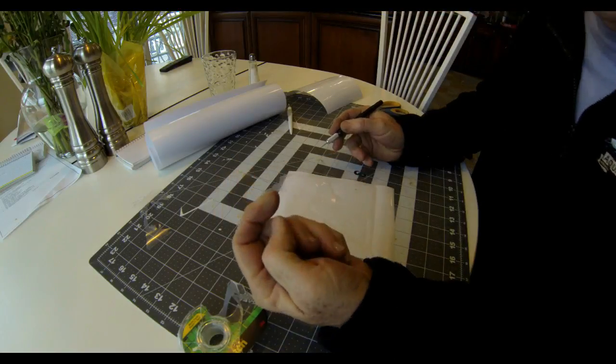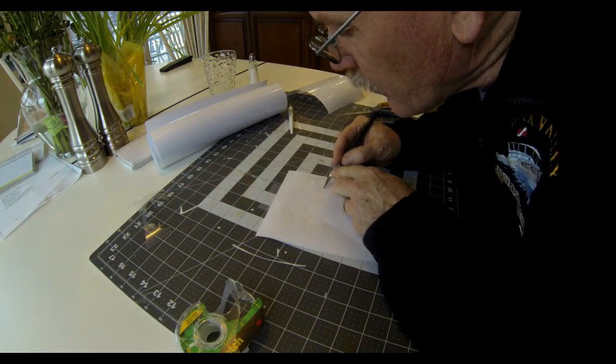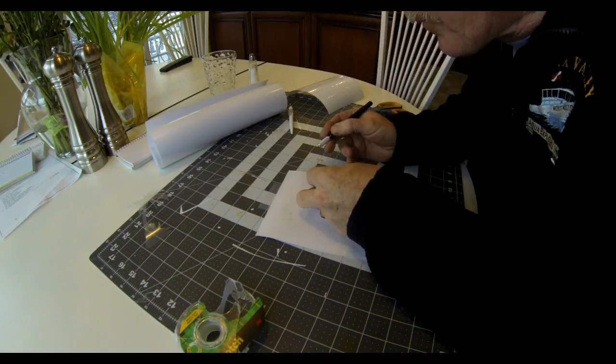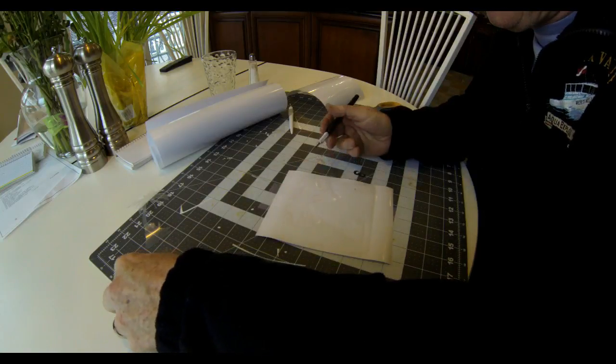And what's nice about this is you could print these things almost any size. This material comes on rolls, so it comes pretty long. You're basically only limited by the width of the Silhouette Cameo machine.